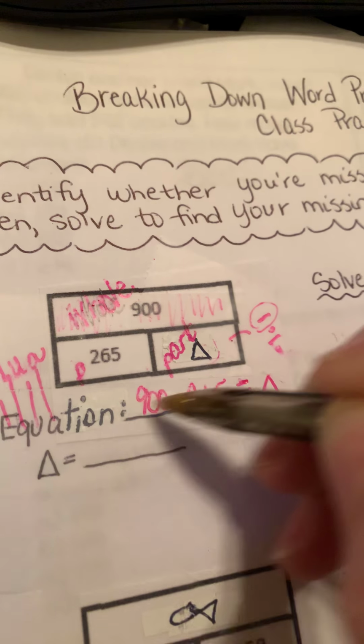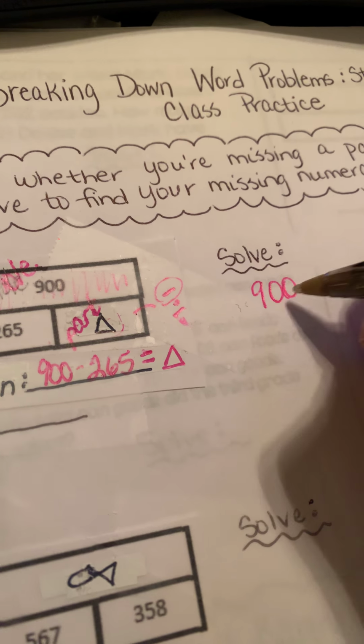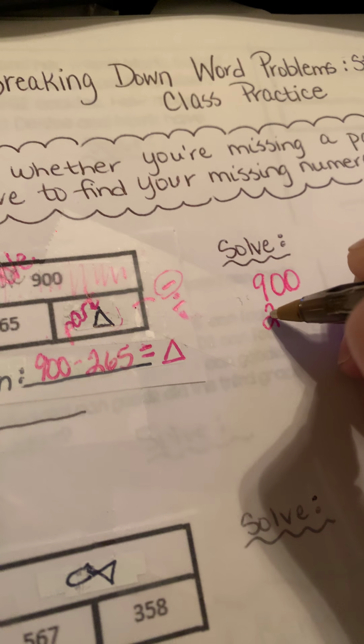All right. So solve. We do not solve horizontally. And I would use words like horizontal. We solve vertically, up and down. So we're going to line up 900 with 265.